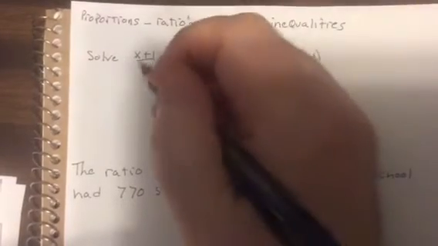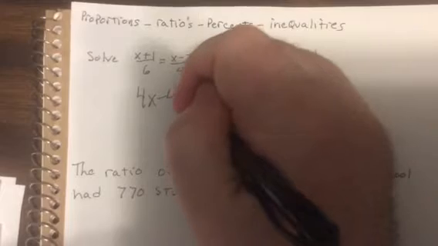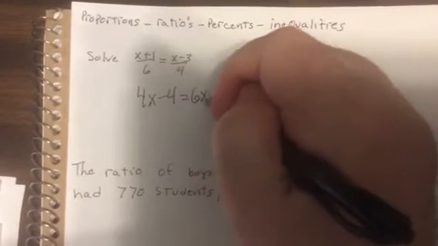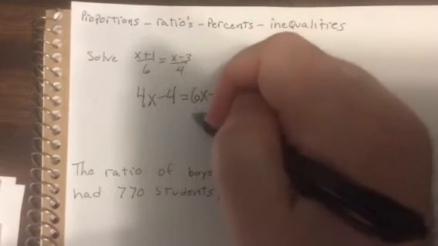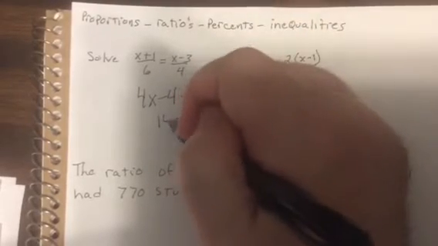Here we go. So cross multiply, oh, this should be free points. Oh my goodness, this is so free. So subtract 4x, add 18.